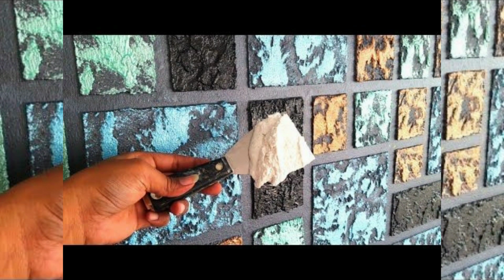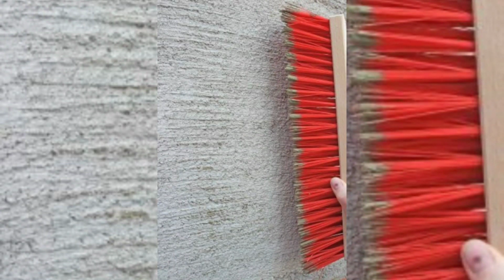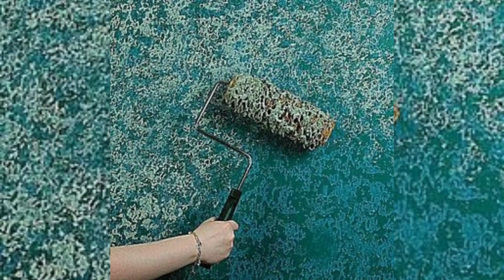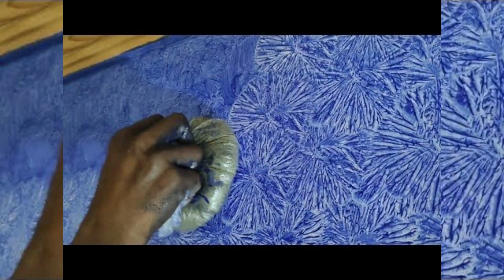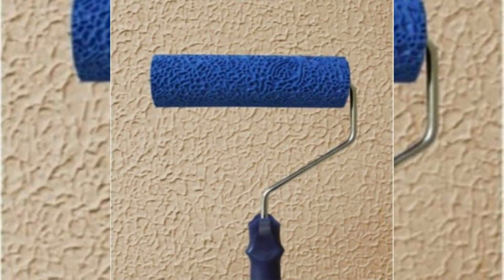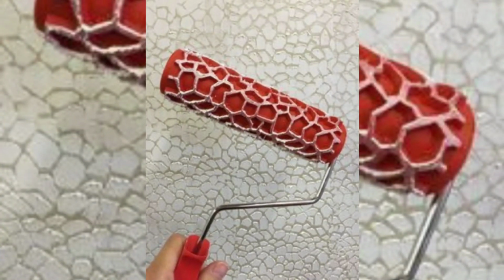Ombre or gradient. Gradually blending different shades of the same color or complementary colors can create a stunning ombre or gradient effect that adds visual interest and depth to your walls. Remember to consider the overall style and theme of your space when selecting a wall texture paint idea. Sample different textures and colors on a small section of your wall to ensure you achieve the desired look before committing to the entire room.